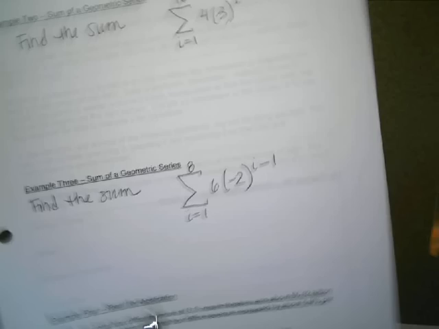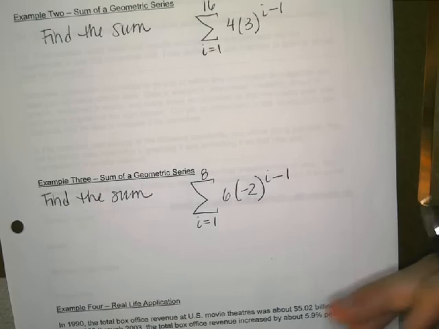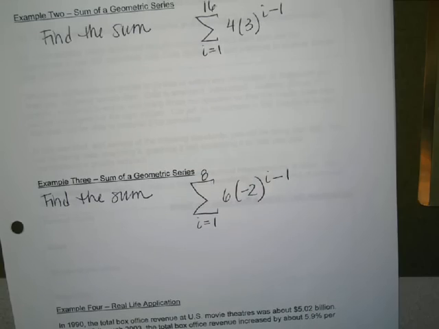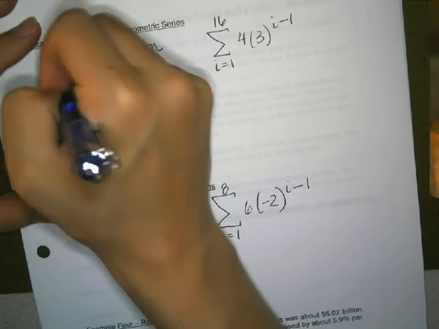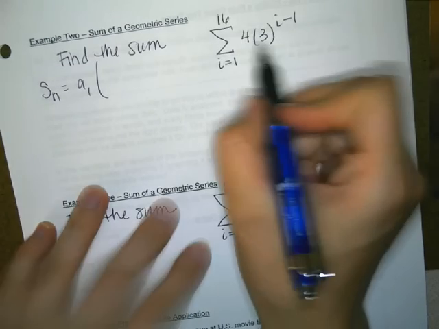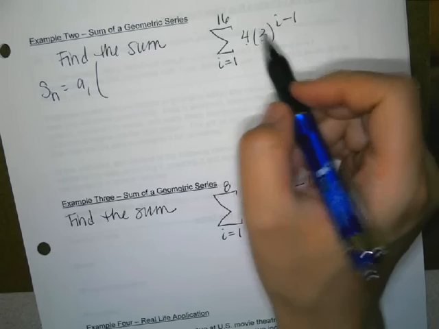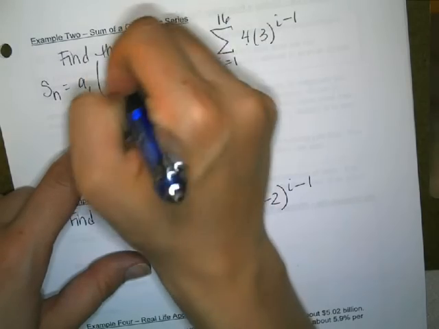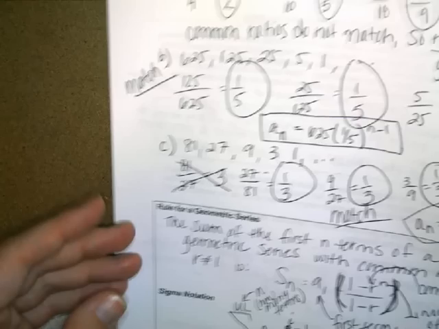So here's example 1. We're going to find the sum, this is one that I just wrote down, of the first 16 terms. Since I want to find the sum, I'm going to write the rule for the sum of a geometric series. I know this is geometric because it's set up as a geometric where you have a sub 1 times r to the i minus 1. So a sub 1 times 1 minus r to the n, over 1 minus r. Checking. Yeah. Okay.